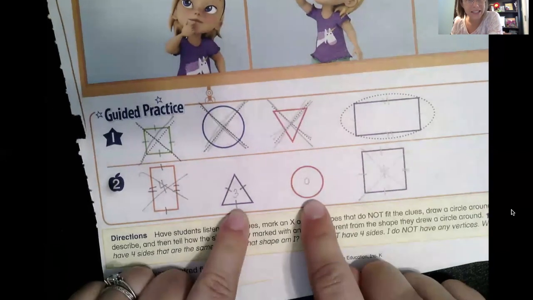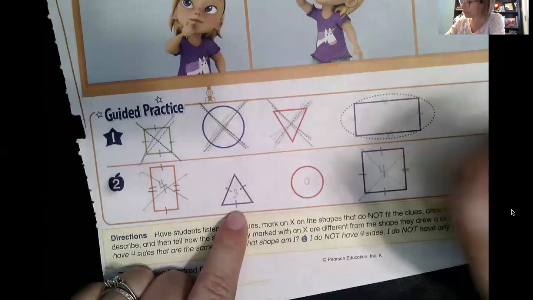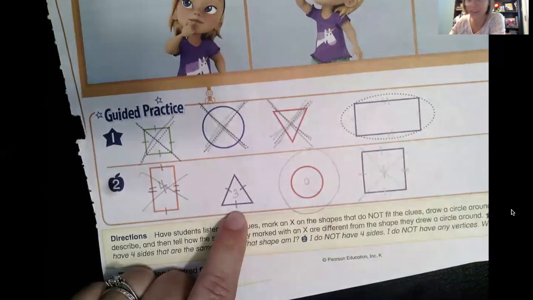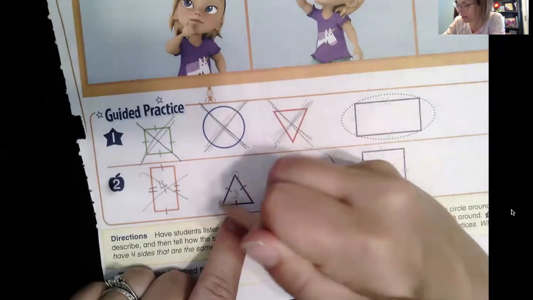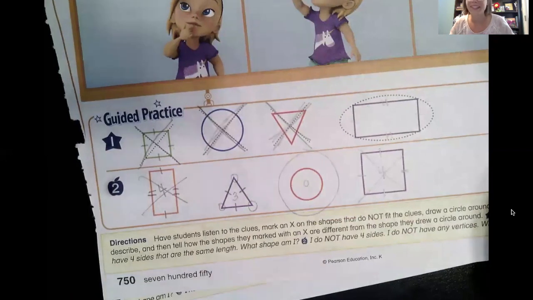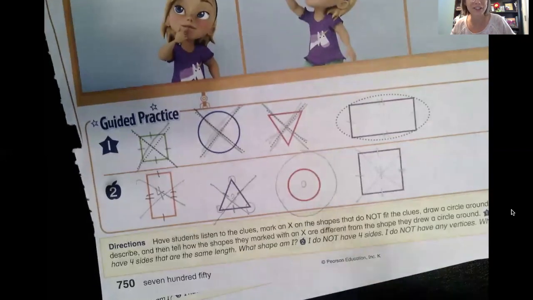Which one is it? Is it the triangle or the circle? Which one has no vertices? The circle has no corners. It has no vertices. See, the triangle has 3 vertices. That's not our shape. Our shape was the circle.